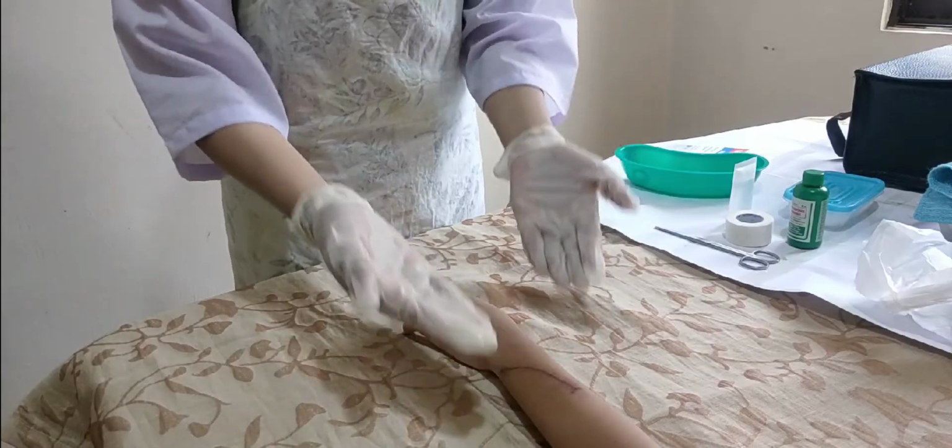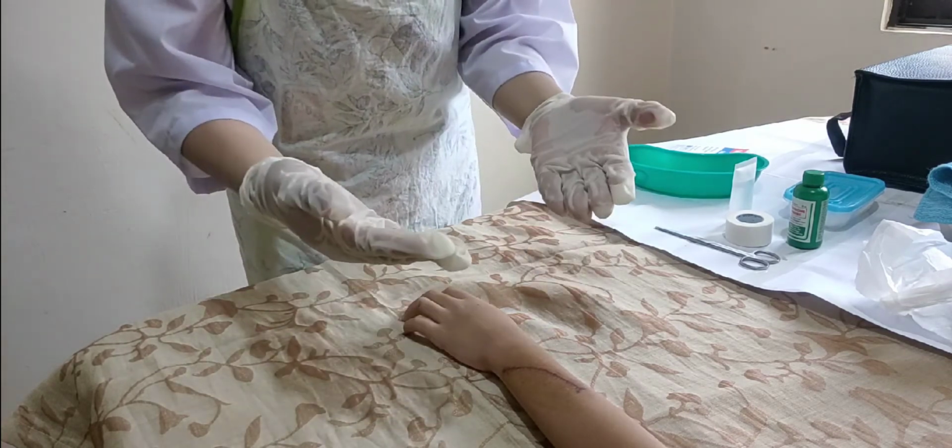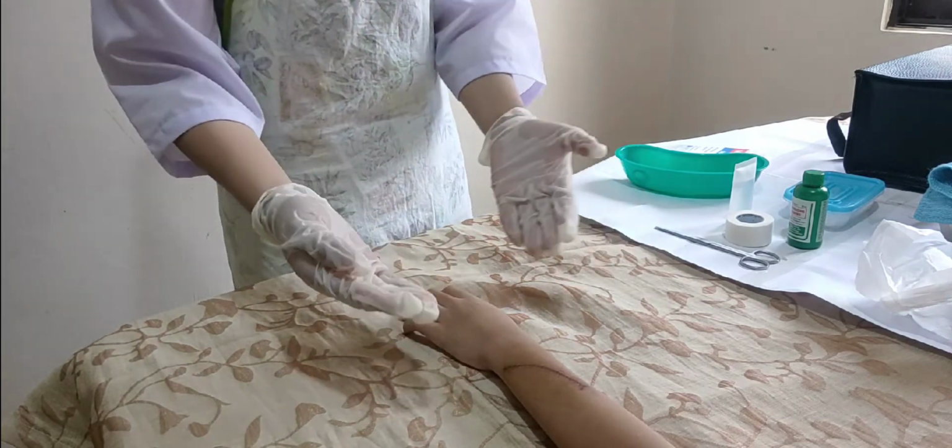The surgical incise wound is not infected, therefore, we will directly dab the inner wound then into the outer area of the wound.